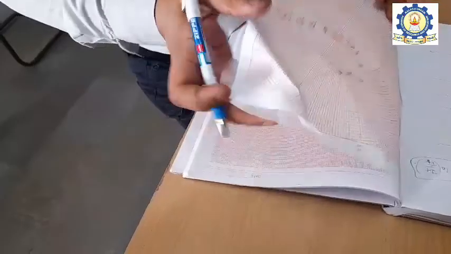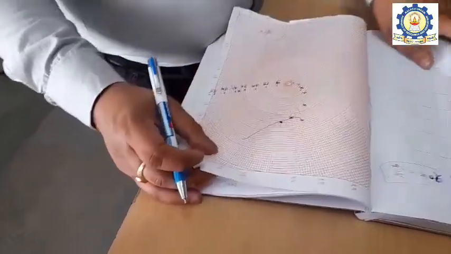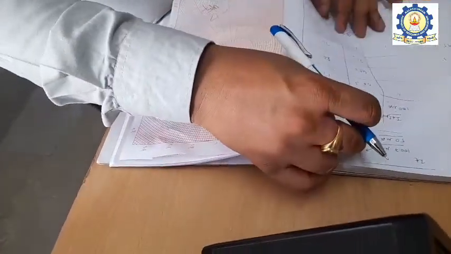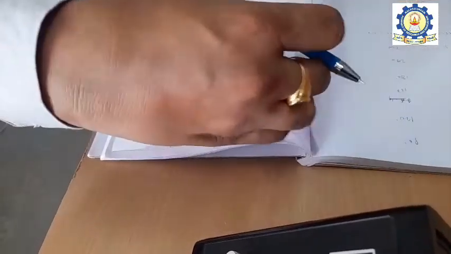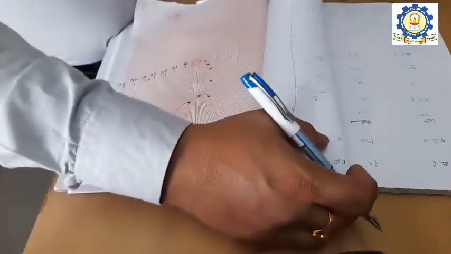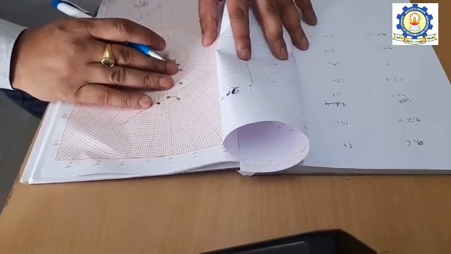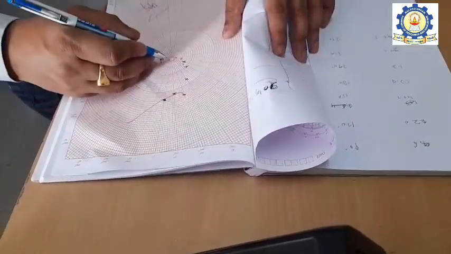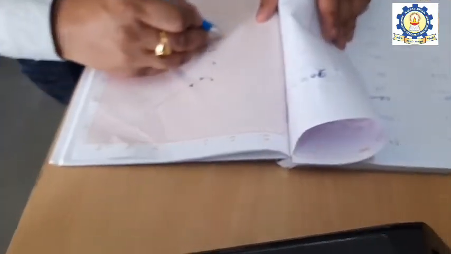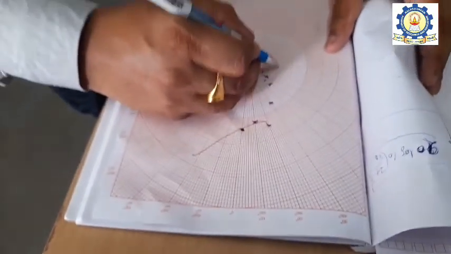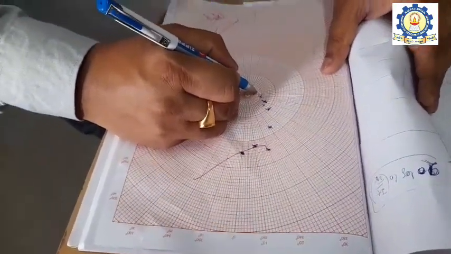Then if we go to the next values, you can see how it is moving. The next values are 90 degree, 4.6. So 90 degree if we go, it is 0, and 90 degree will be here. So it is 1.4, very low values are there.